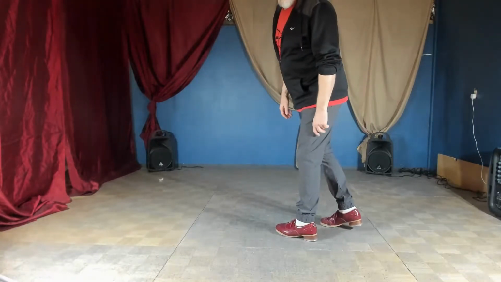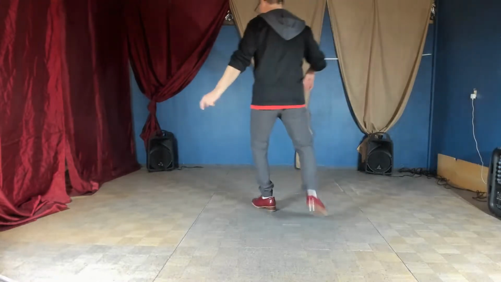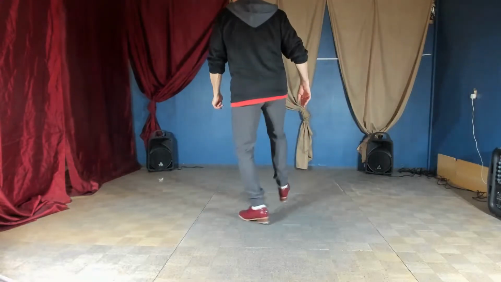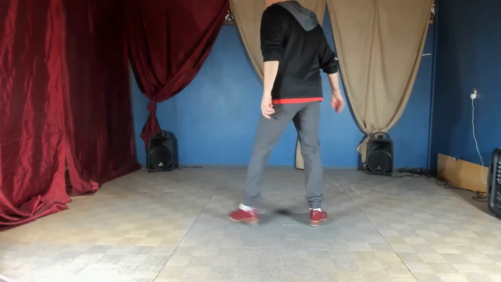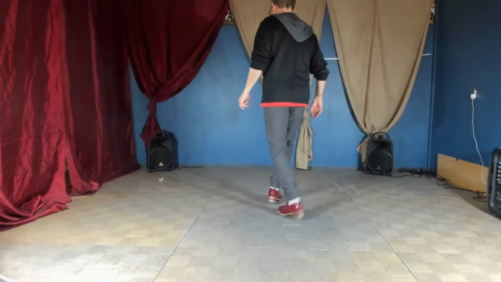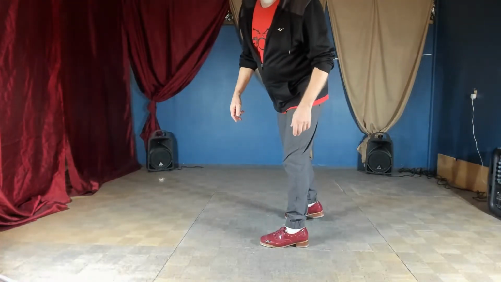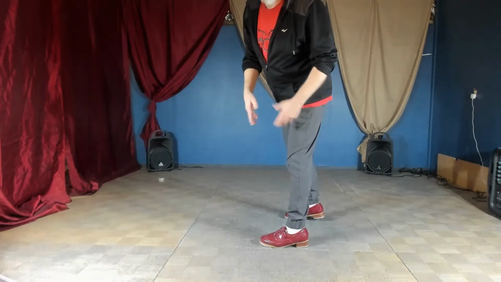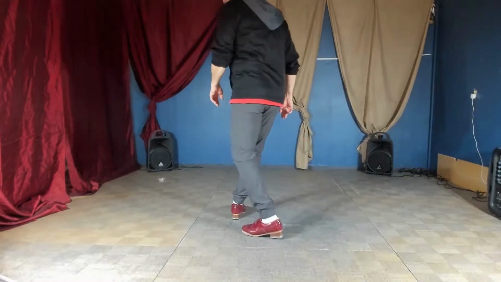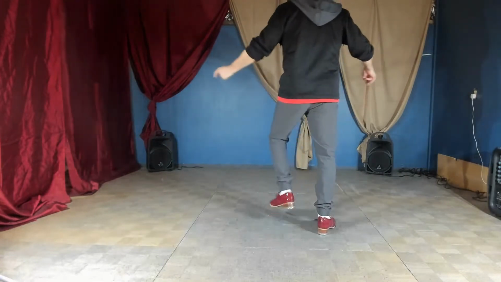Can we take it from the stagger? 1, 2, 1, 2, ready, and. Let's do that much one more time, then we'll do the last little bit of this phrase, and then put the fourth phrase and the third phrase together. All right, let's take it one more time from the stagger. 1, 2, 1, 2, ready, and.